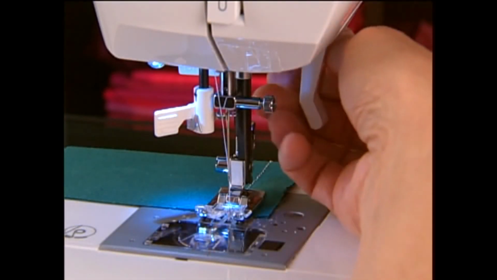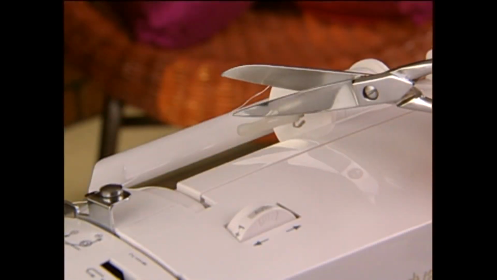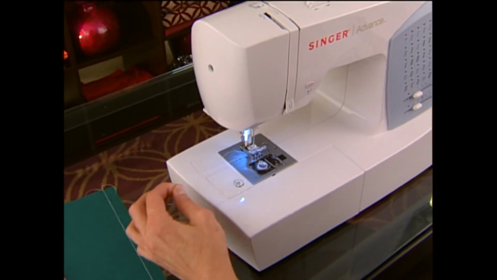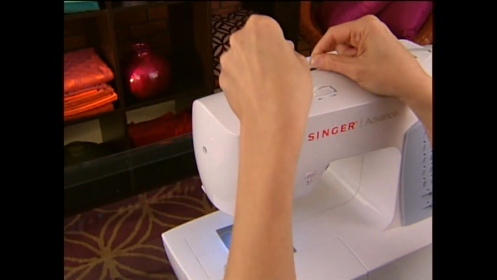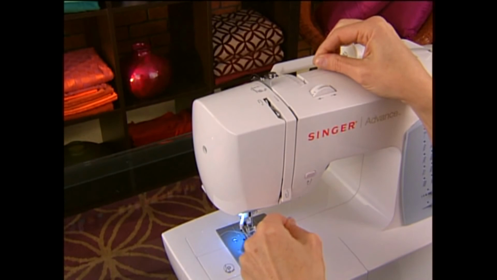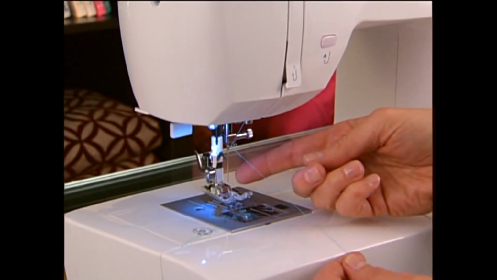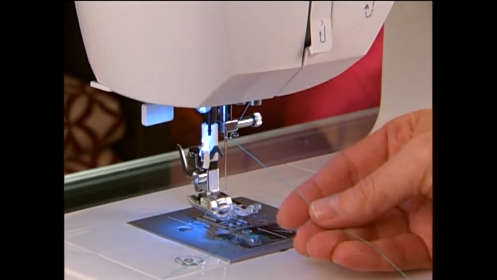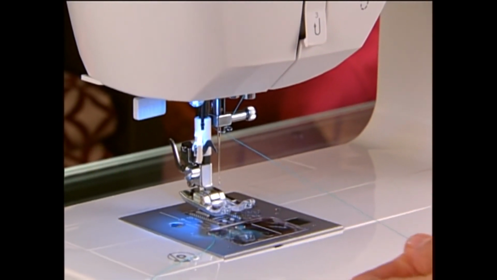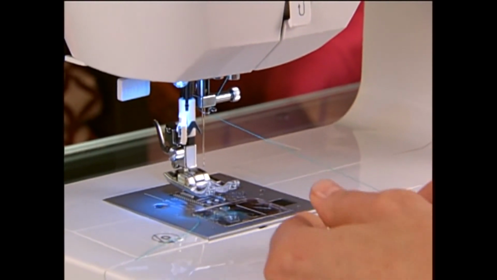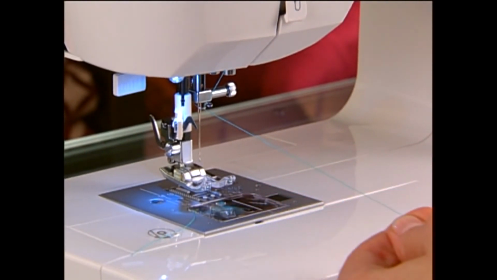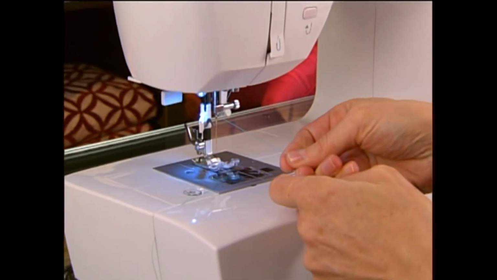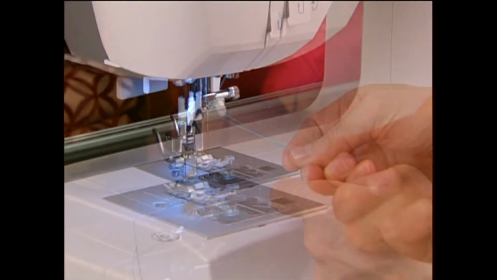Raise the presser foot lifter. Cut the upper thread and remove it. To make sure you have threaded the machine correctly, try this simple test. Leave the needle unthreaded and the presser foot up. Pull the upper thread toward you. It should pull freely. Now, put the presser foot lifter down and try pulling the needle thread. It should resist the pulling.